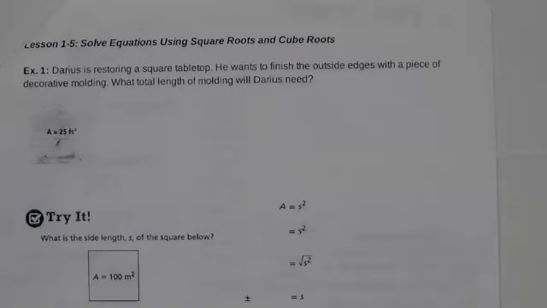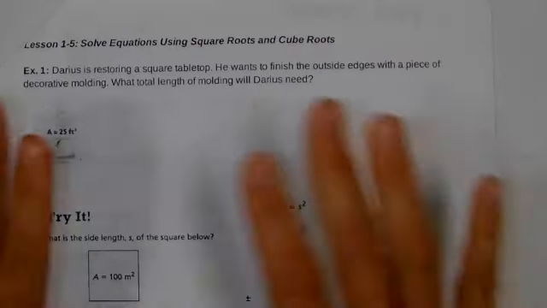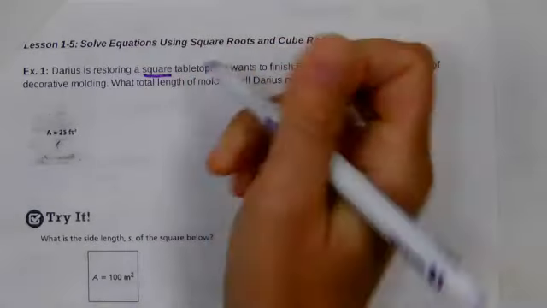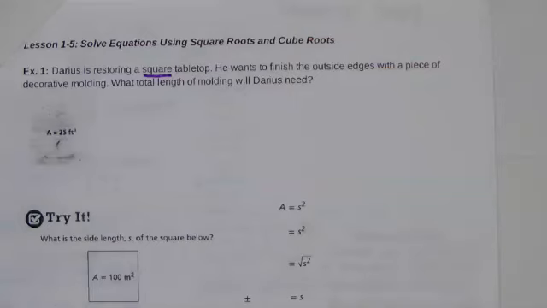So 1-5, last one. The first example says Darius is restoring a square tabletop. So right away, here's a math word: square. Go ahead and underline or put a box around that word. He wants to finish the outside edges with a piece of decorative molding. What total length of molding will Darius need?